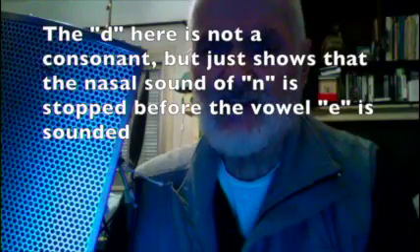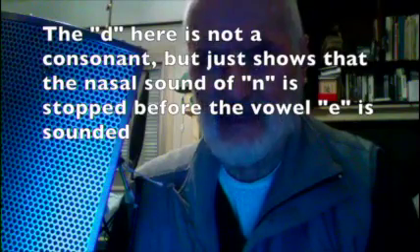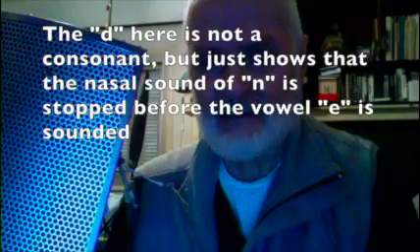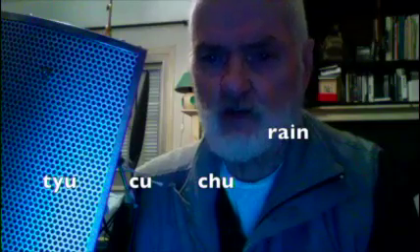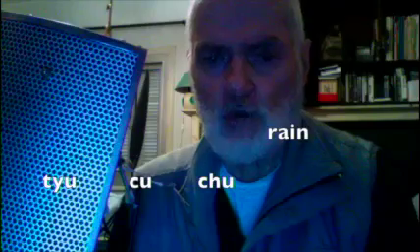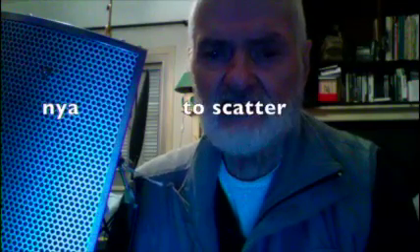Nde, low tone, means voice. Again, the n is a nasal consonant, but the vowel a is not nasal. So to make that clear to a reader, we use a D to signal that the nasal sound is stopped before the vowel. De, de. Still 1 consonant and 1 vowel, non-nasal. Nde, voice. Keep these 3 words in mind. Chu. Some people spell it cu or chu, but the sound is the same. Chu, rain. Nya, to scatter. Nde, voice.